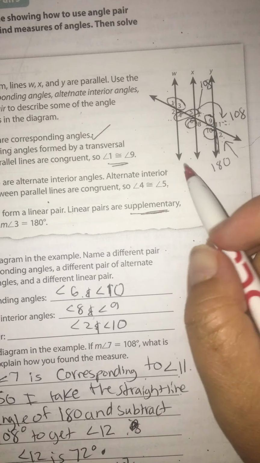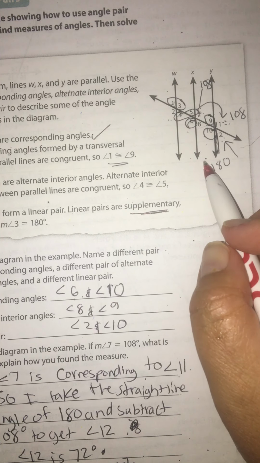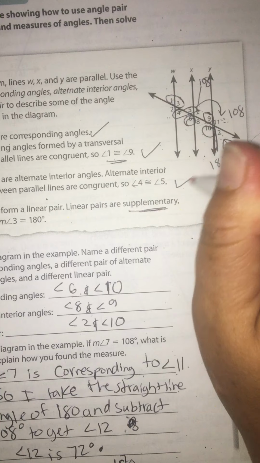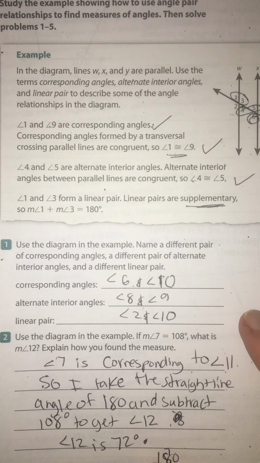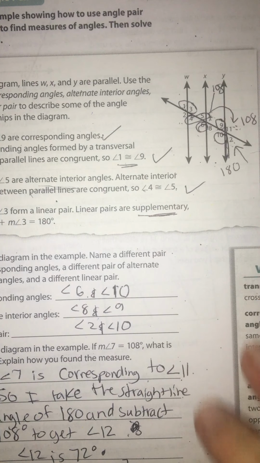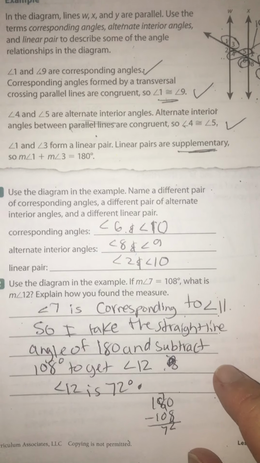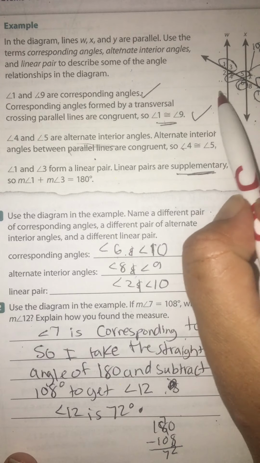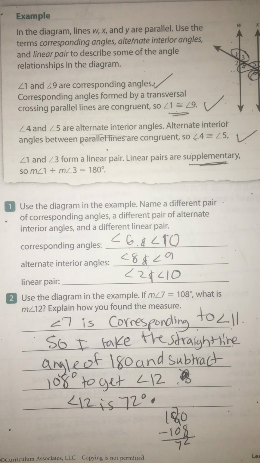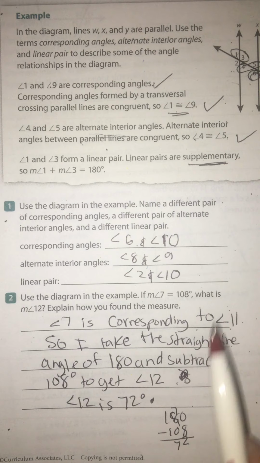So you can use all these different angles to find what you're looking for. The nice thing is they show you 3 different ways to do this. So often you can choose which one you remember the best. I usually remember alternate interior just because they're across from each other, and that helps me figure out the problem. So when it says to solve it my own way, I usually will solve with alternate interior. Okay, so it says explain how you found your measure. We explained it. We can move on to 222.